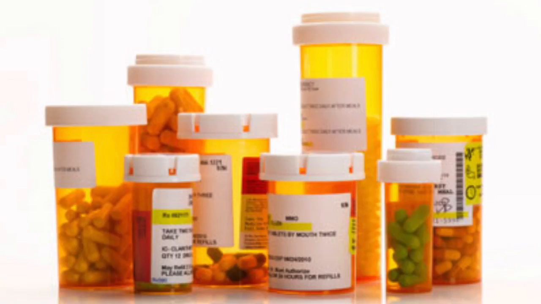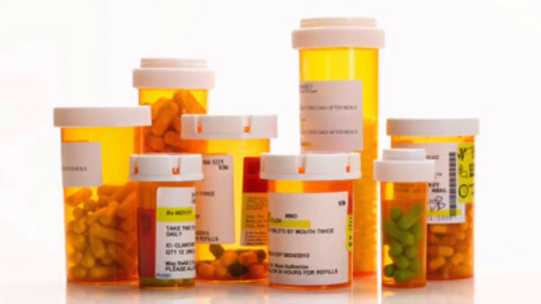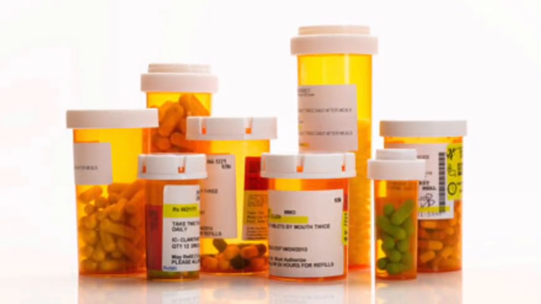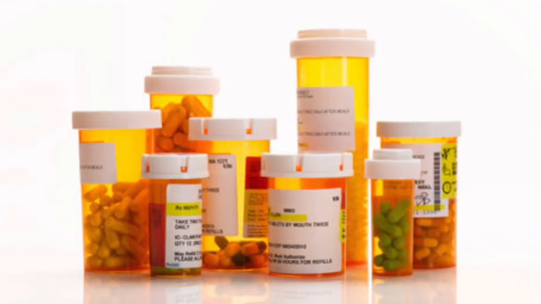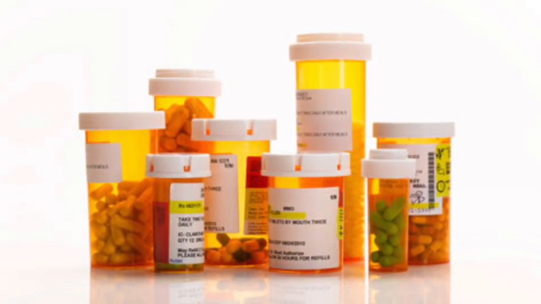The second drug is memantine. This drug works in another brain cell communication network and slows the progression of symptoms with moderate to severe Alzheimer's disease. This drug also is sometimes used in combination with a cholinesterase inhibitor.